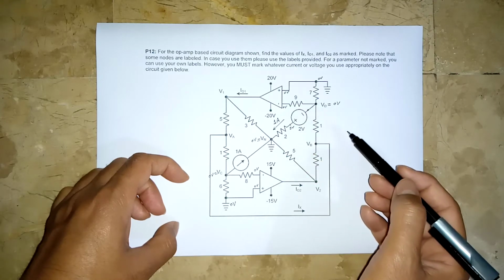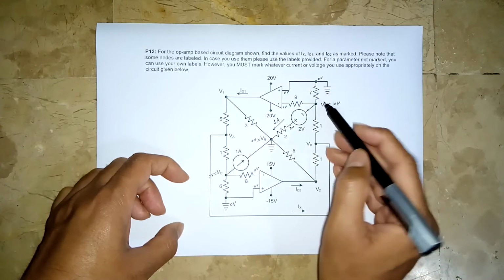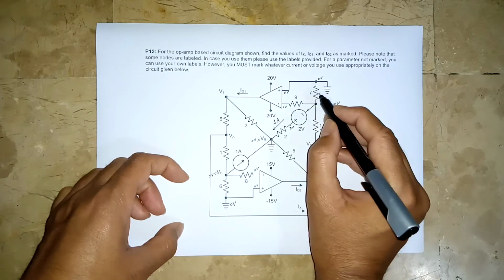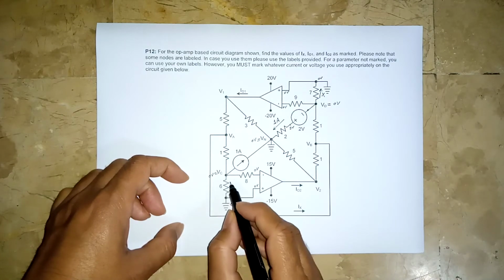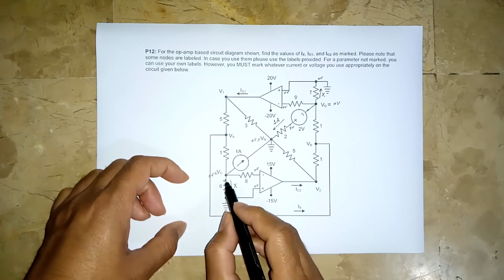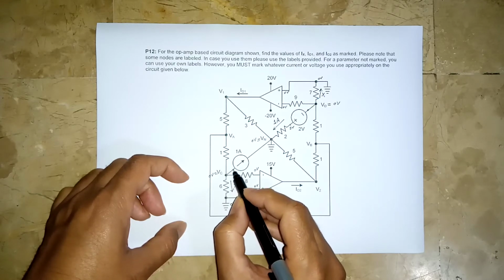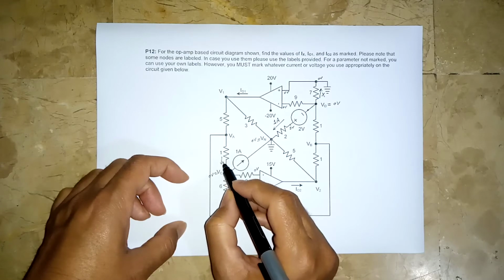This is 0 volts here, 0 volts here, so no current flowing here. This current is 0. Similarly, this current is 0. So if there is no current going here, no current going here, and 1 ampere going here, where is this 1 ampere coming from? It's obviously coming from here.